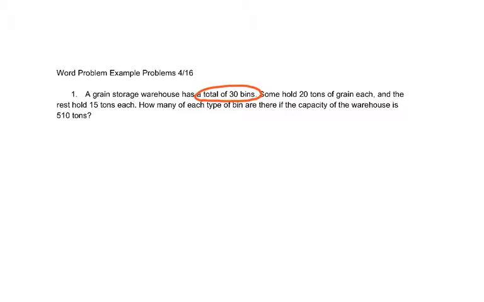Some of those hold 20 tons, and the rest hold 15. So in this case, we're going to say that 20 tons, that's going to be our x. And the rest, the 15 tons, that's going to be our y. Okay? So just the first part, our first equation, we're going to have x plus y equals 30.